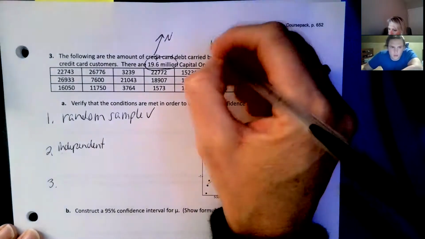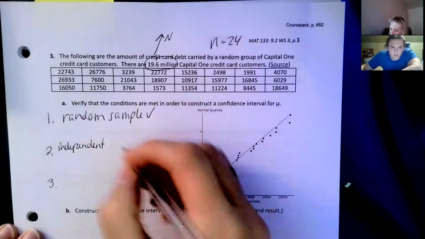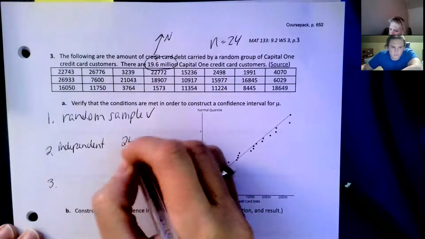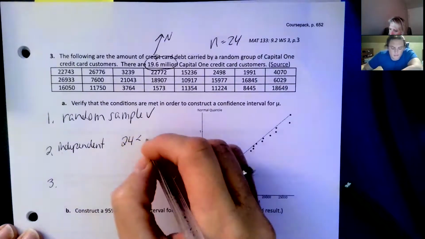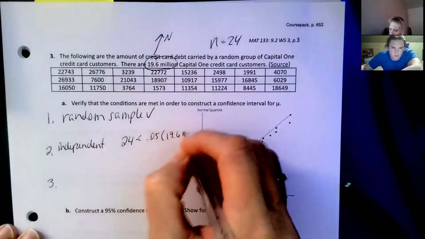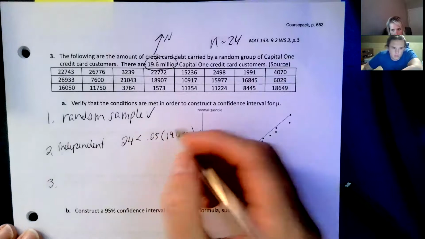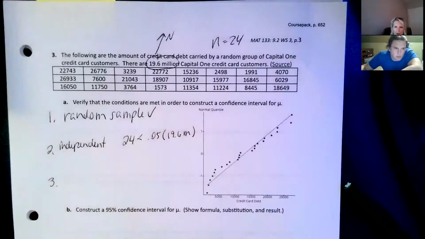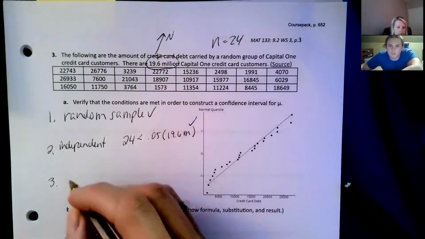Is what I thought, yeah. From earlier. So we could say our sample of 24 is less than 5% of 19.6 million, and we don't even need to figure that out because that's an obvious 5% of 19.6 million is more than just a million. So 24 is definitely less than that.